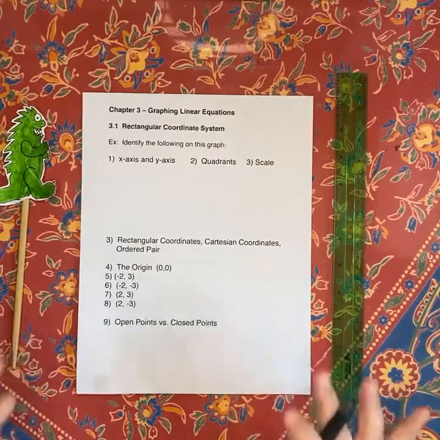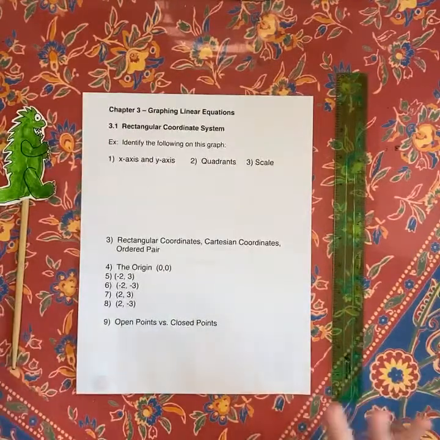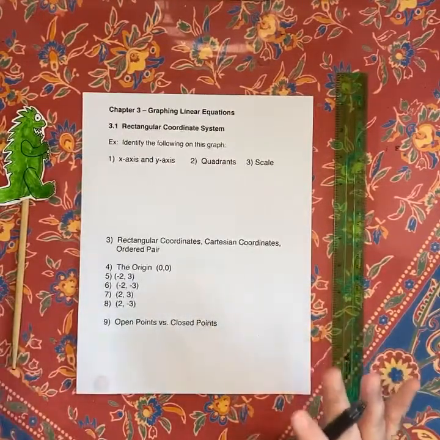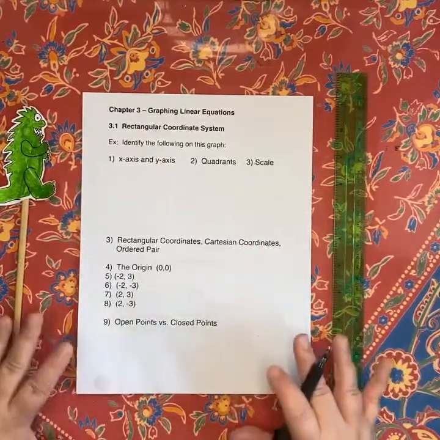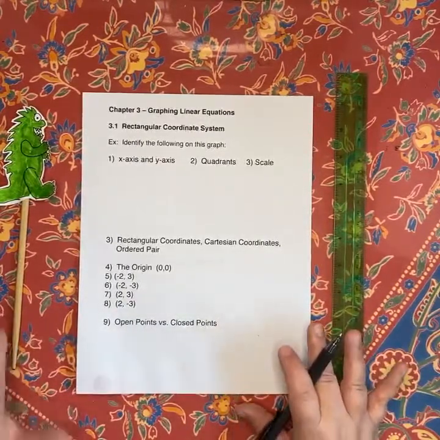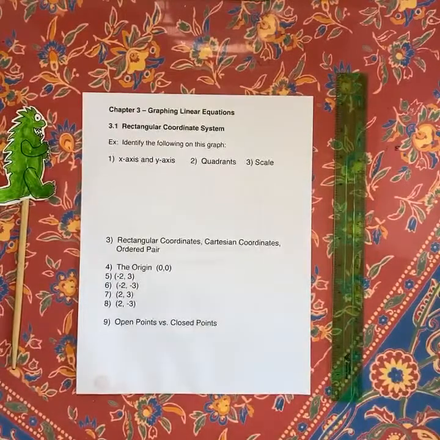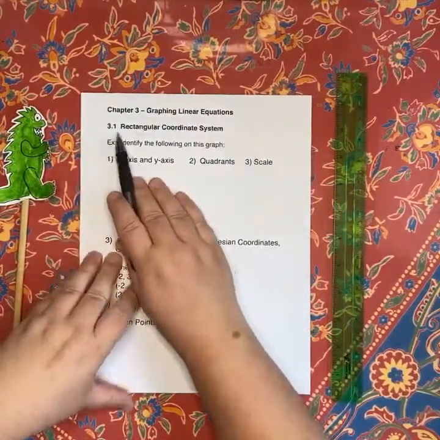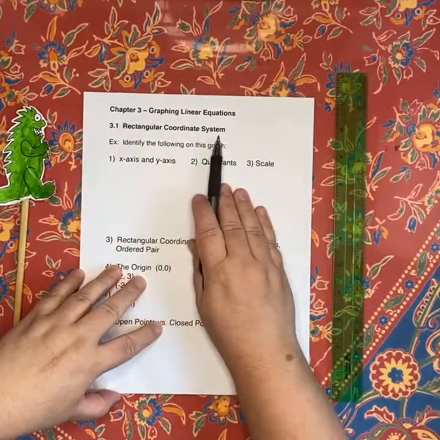Graphing is going to be a foundational skill for mathematics, so we don't want to build a crumbly foundation for the rest of your math classes. Okay, let's get started. We're going to start 3.1, the rectangular coordinate system.